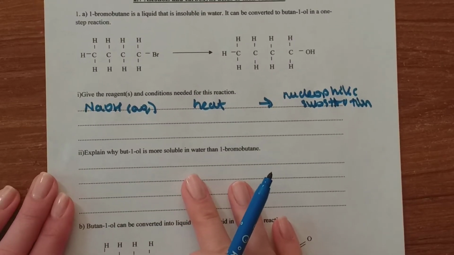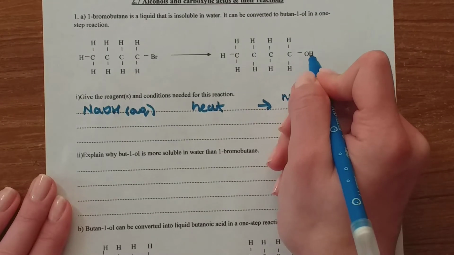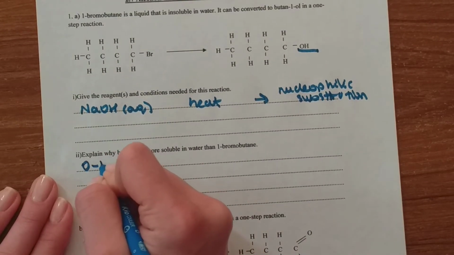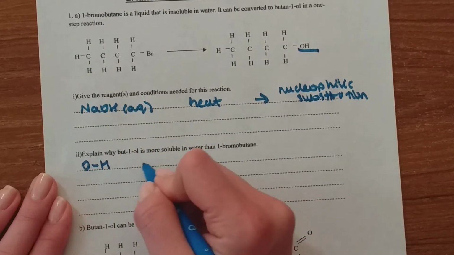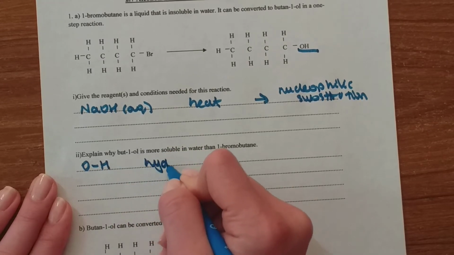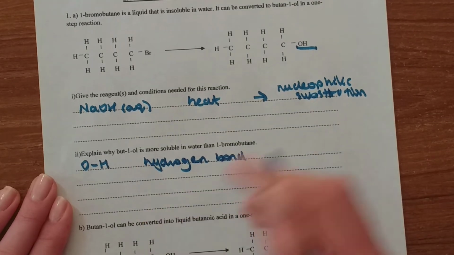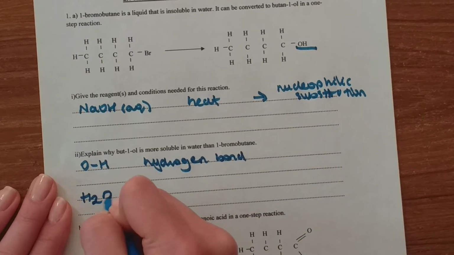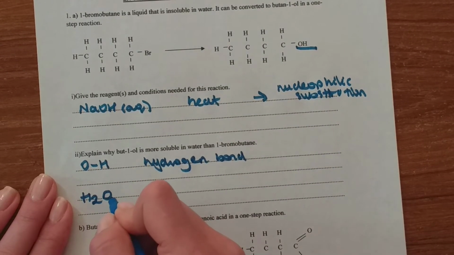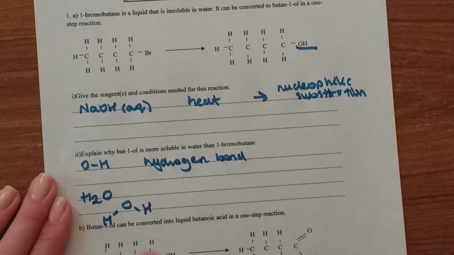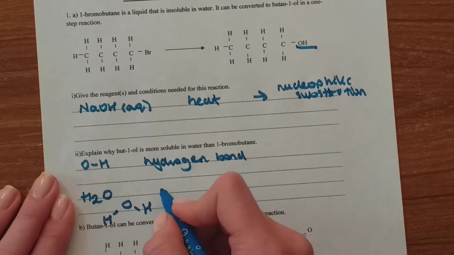So, as you can see, you have an OH group in the alcohol. And you know that an OH bond is a hydrogen bond. In water, which is H2O, you can see you have also OH bonds, which also are hydrogen bonds.